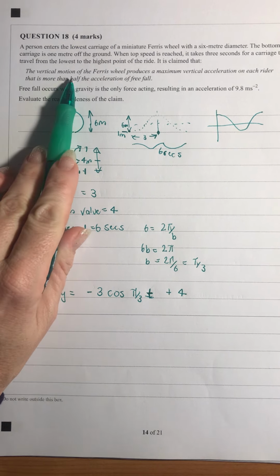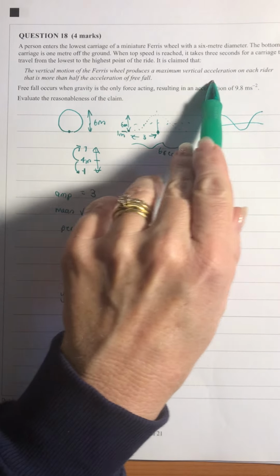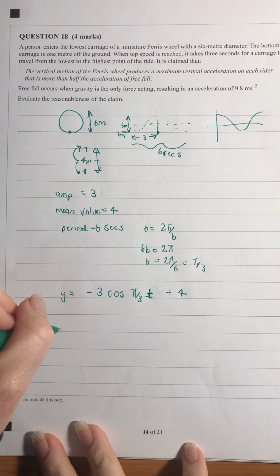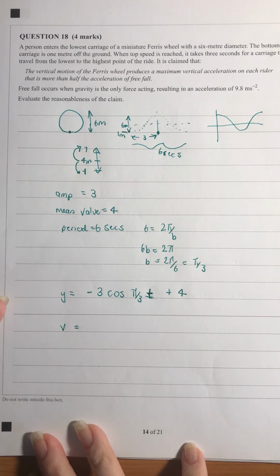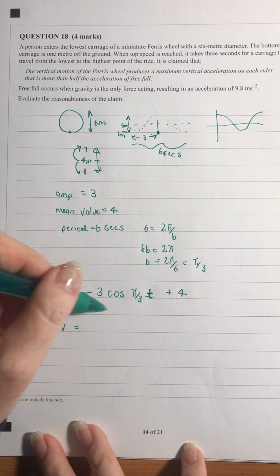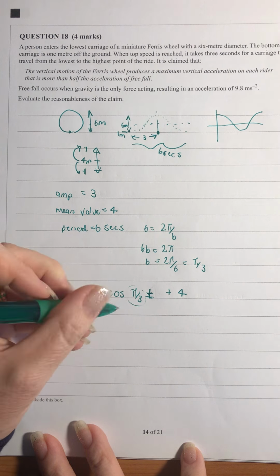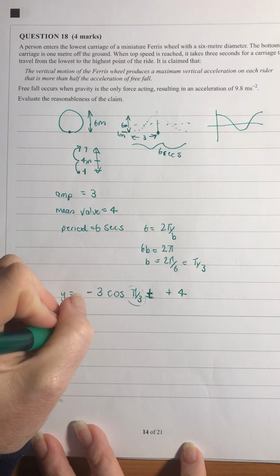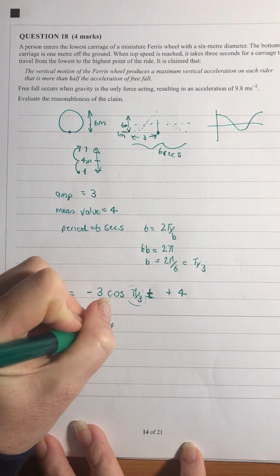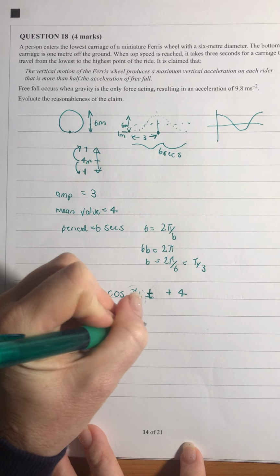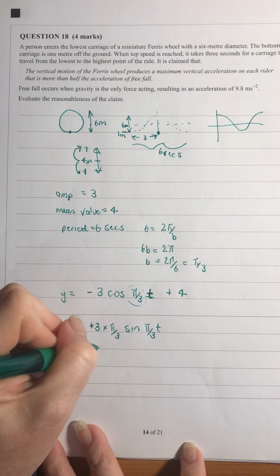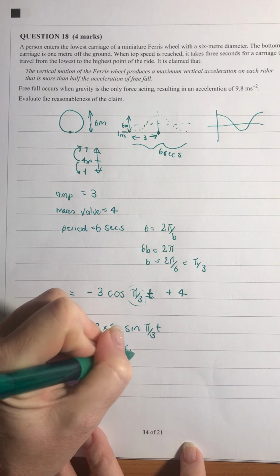So we're looking at the vertical motion, vertical acceleration. So we've got the position here. So we need to do the derivative to get the velocity and then do it again to get the acceleration. When we do the derivative here, obviously we're bringing out that pi on 3, and remembering that cos goes to negative sine, so that will become a positive at the front now. And we'll have our positive 3 times pi on 3 sine pi on 3t. So we'll reduce that to just pi sine pi on 3t.